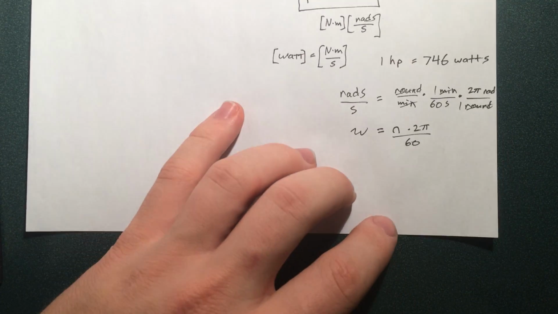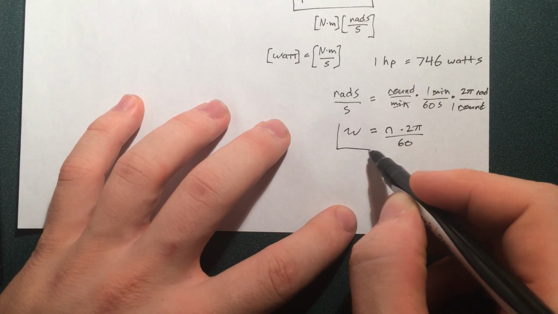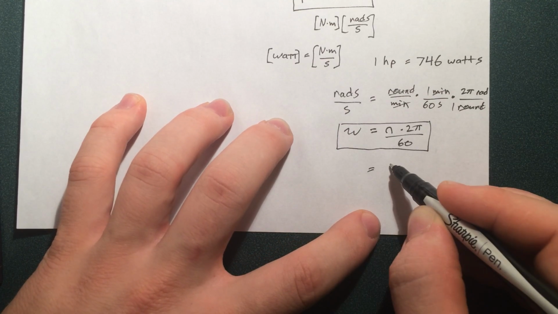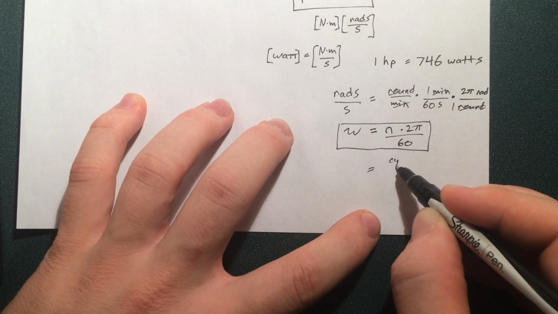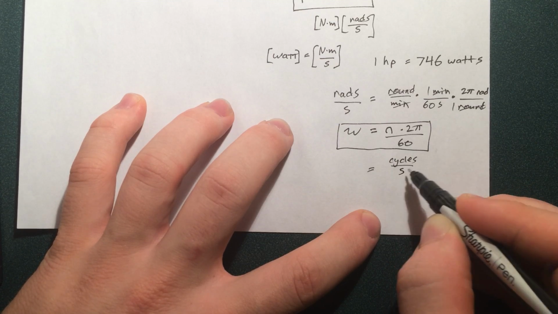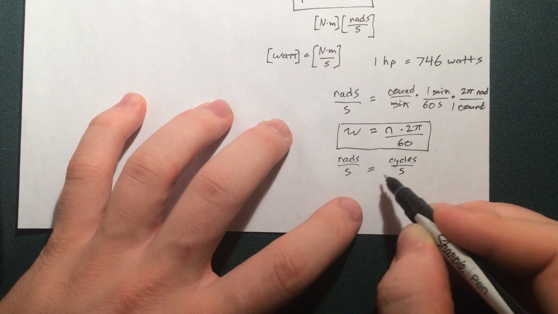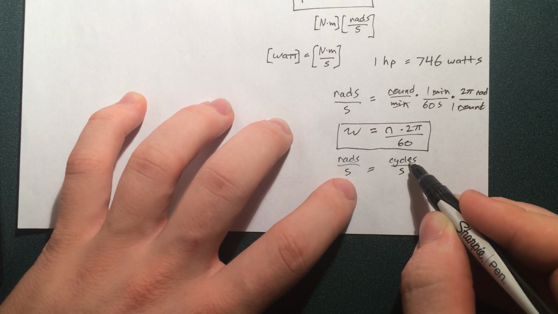Alright, another thing they might give you lots is frequency. So the number of cycles per second. And we need to somehow get it to radians per second. So we already have per second, so we need to change cycles to radians.